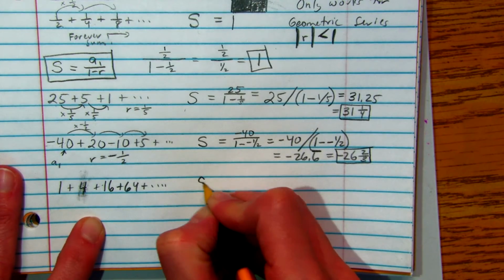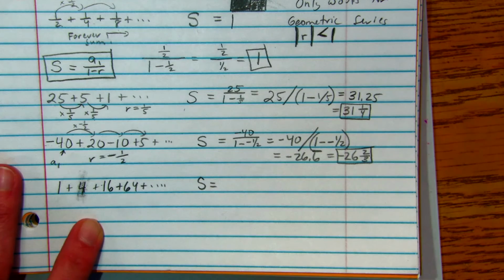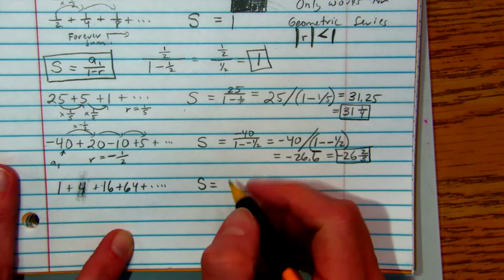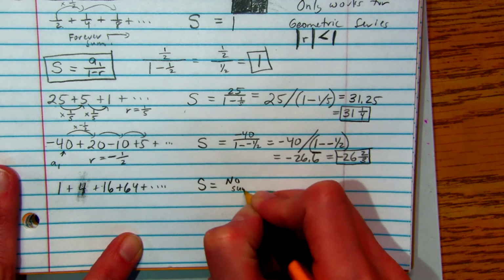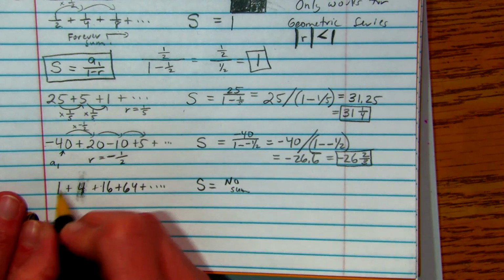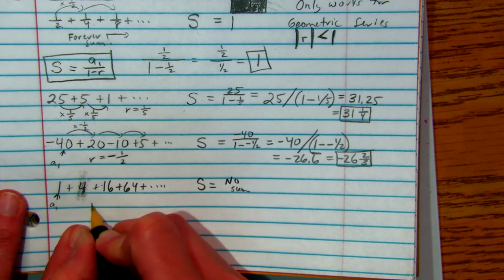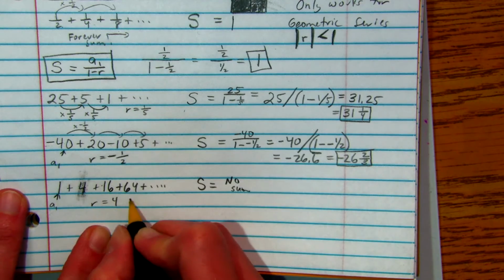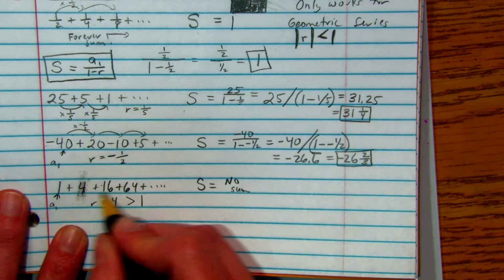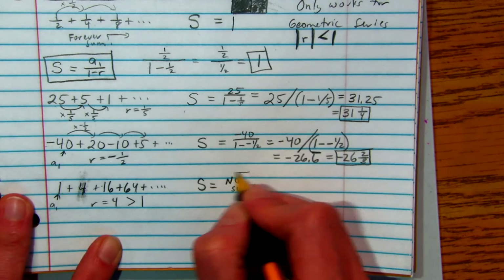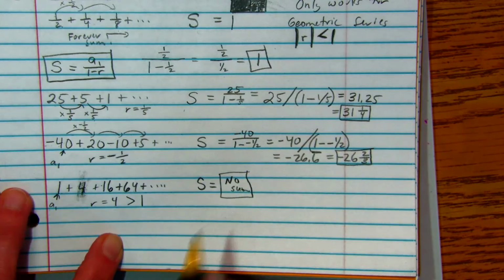If I were to do this sum and use the formula, I would get an answer, but that answer is not correct. There's technically no sum to this. That's because your A1 is 1, but your R is 4, and that is bigger than 1. If your R is bigger and the numbers are getting bigger and bigger, that means there is no sum. And that's important to know.